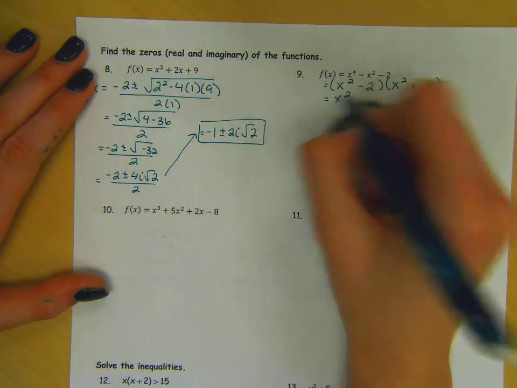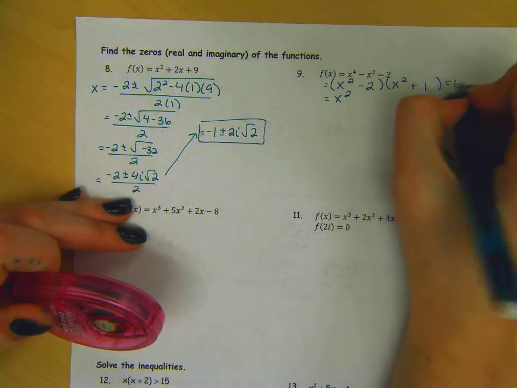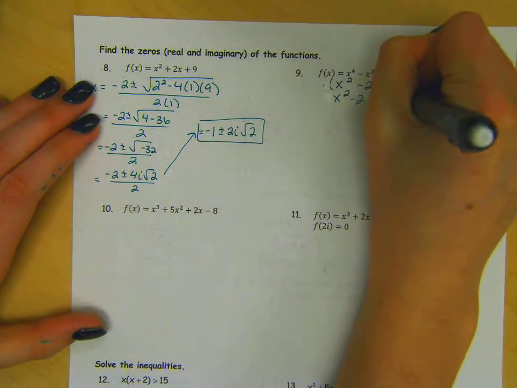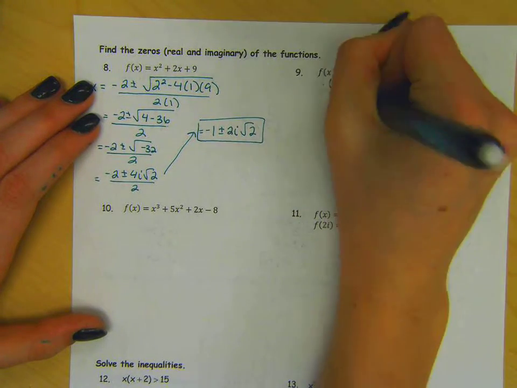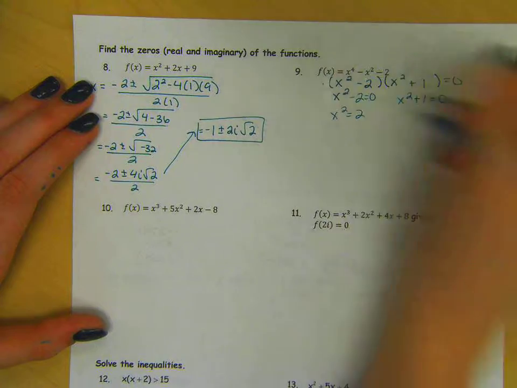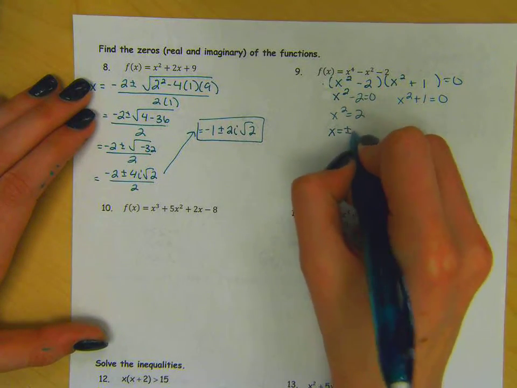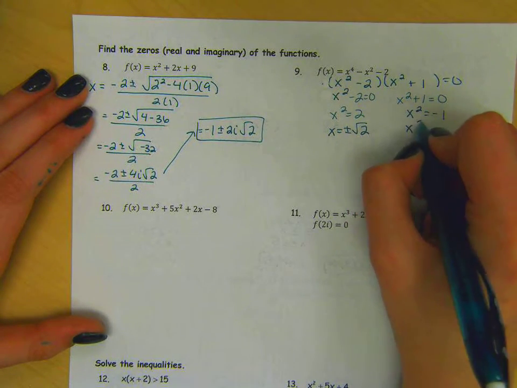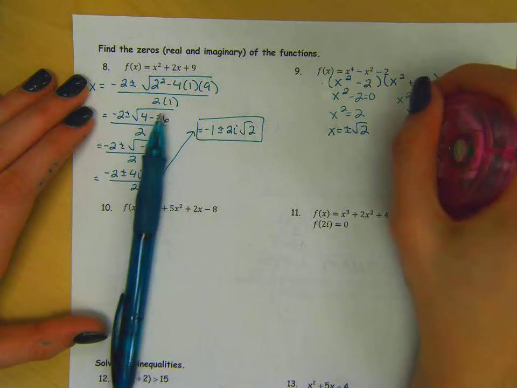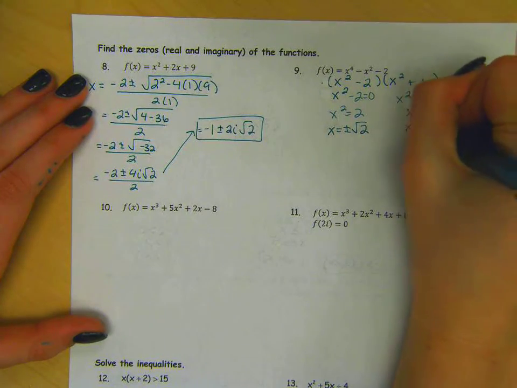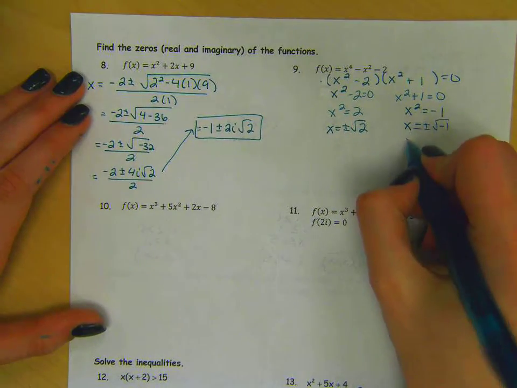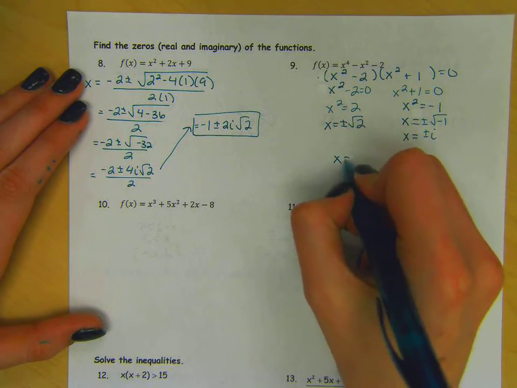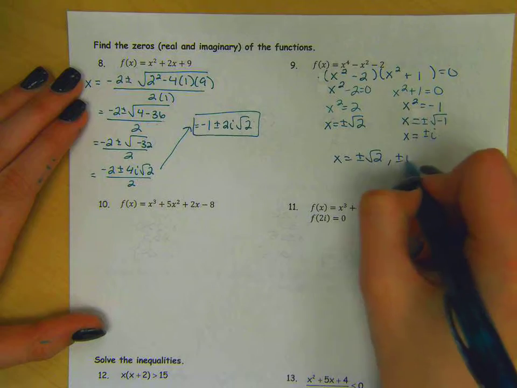Continuing on, I have to set each of these pieces equal to 0. So x squared minus 2, set that equal to 0. And x squared plus 1, set that portion equal to 0. So I end up having x squared equals 2, or x is plus or minus the square root of 2. Here, x squared equals negative 1, or x equals plus or minus the square root of negative 1. The square root of negative 1 we know is i, so x is plus or minus i. So we've got 4 possible zeros, plus or minus square root of 2, or plus or minus i.